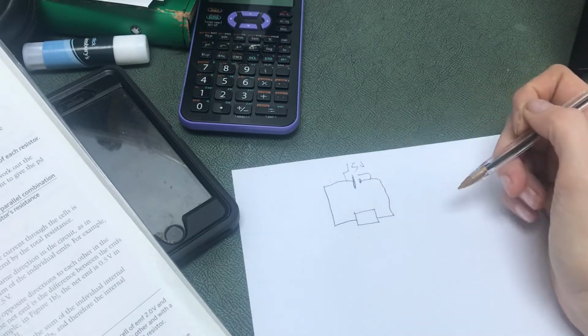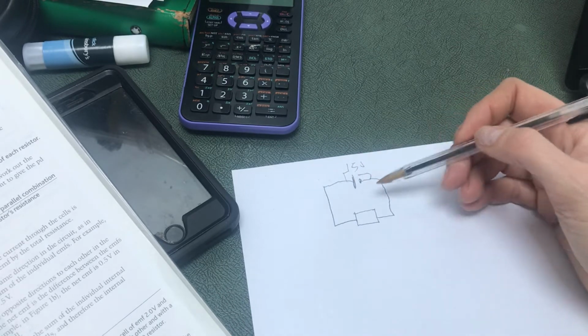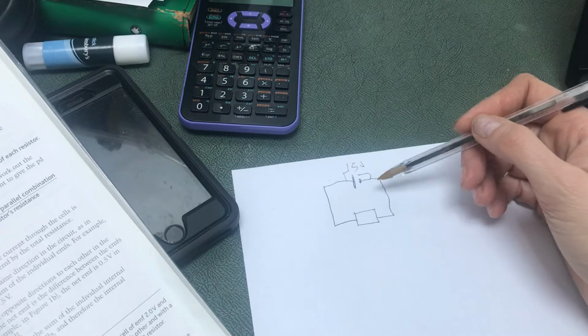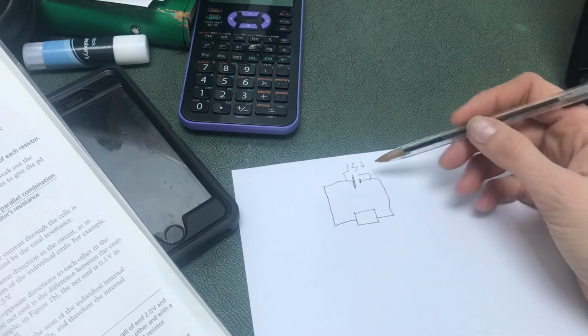But in reality, in the battery or in the cell, some of that energy per coulomb, if you want to be specific and correct, is used up, generally through heating or something like that.